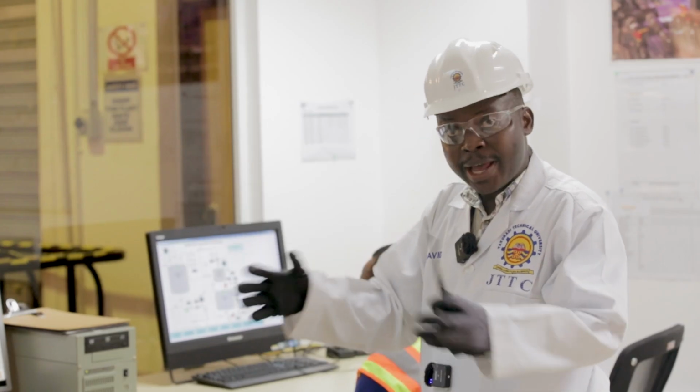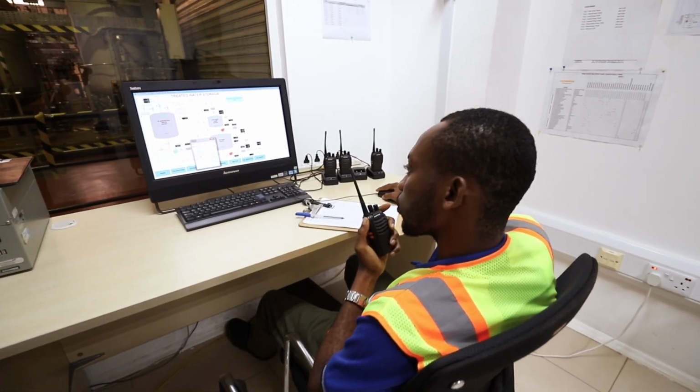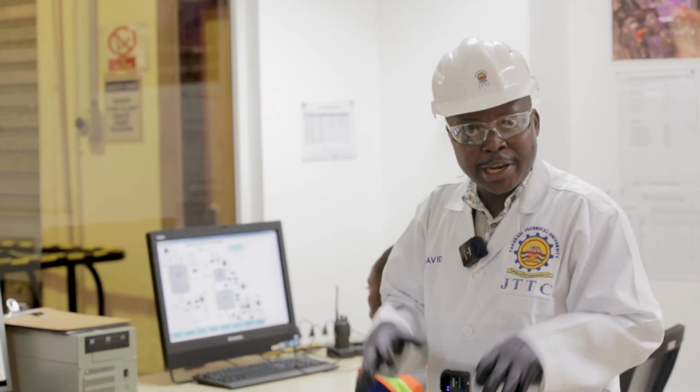Again, we learn how to comport ourselves in the control room, the character and attitude a learner must have in a control room.